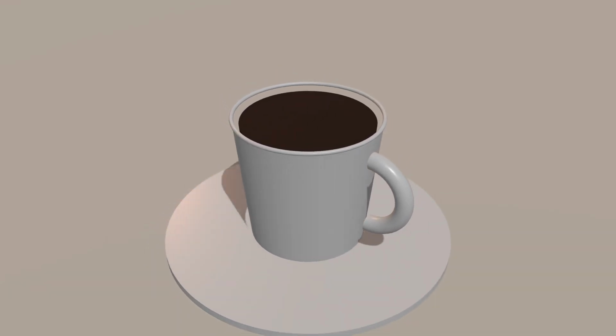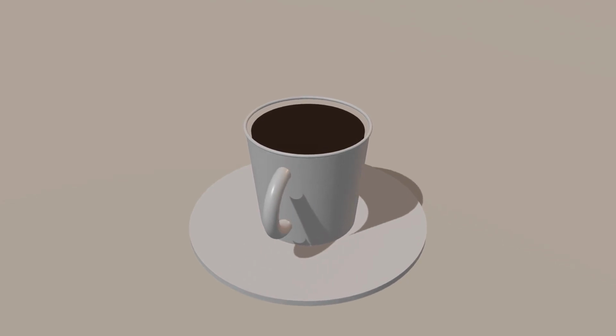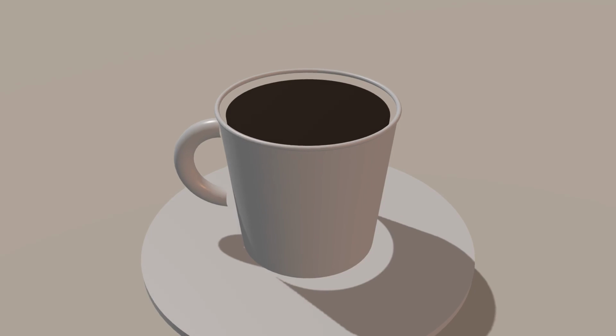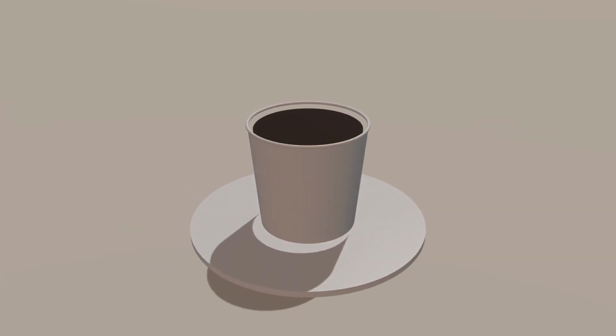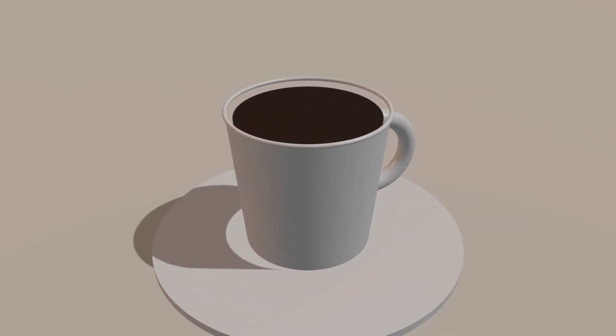Here is what we are building. A ceramic mug and saucer the viewer can drag to spin and scroll to zoom. No model downloaded, no library beyond Three. Just primitives, a light, a shadow, and OrbitControls.